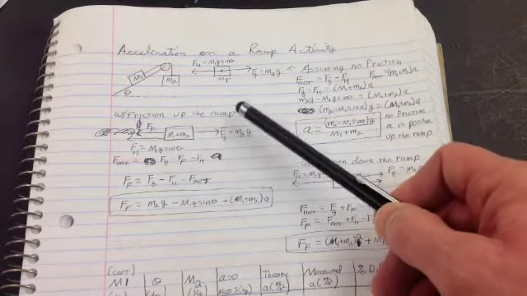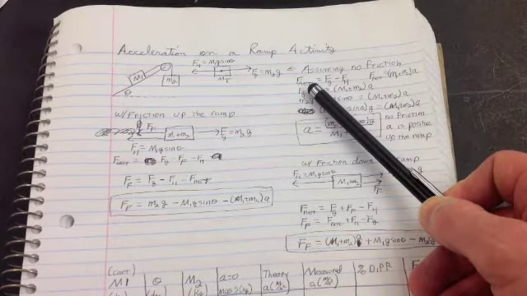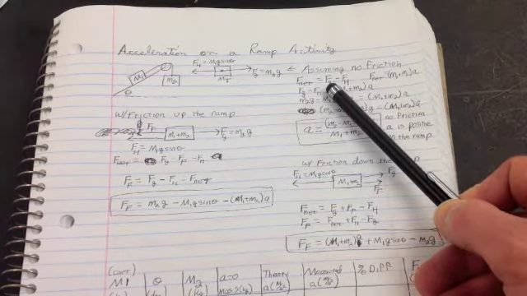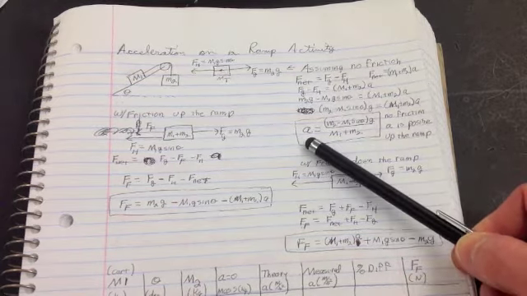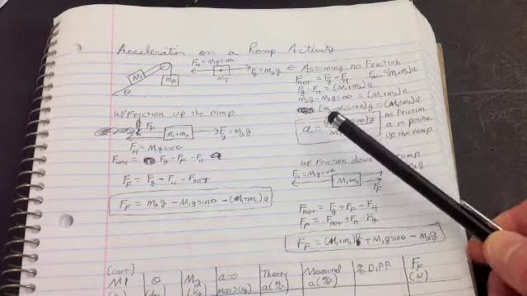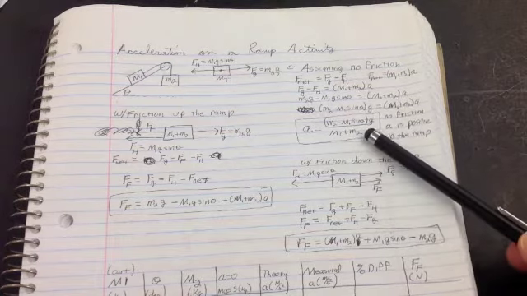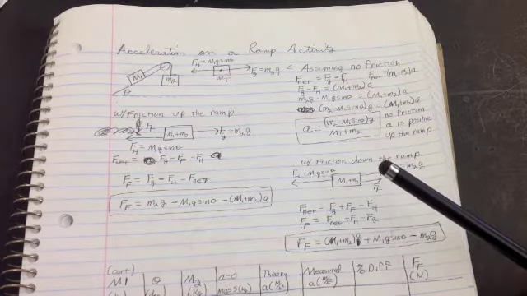Notice we're assuming, when I write my net force, that positive means my force of gravity is bigger, which means if you have a positive acceleration, you're going up the ramp. If you go down the ramp, this would turn out to be negative.